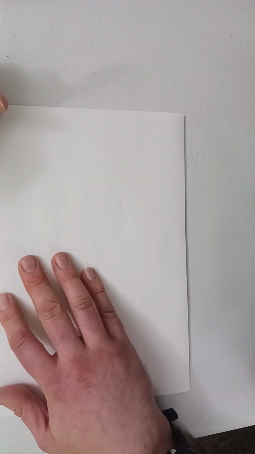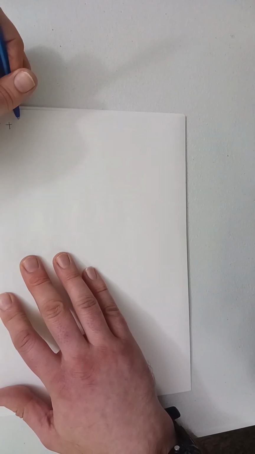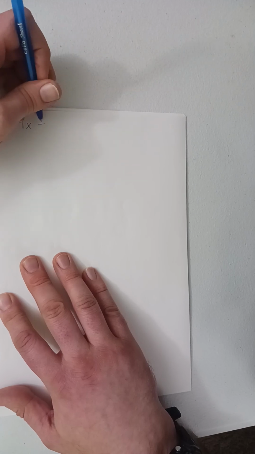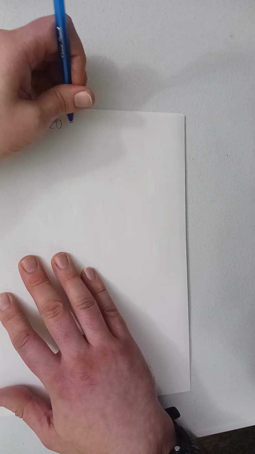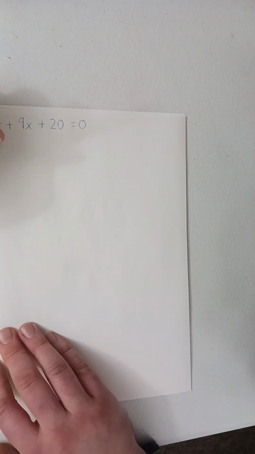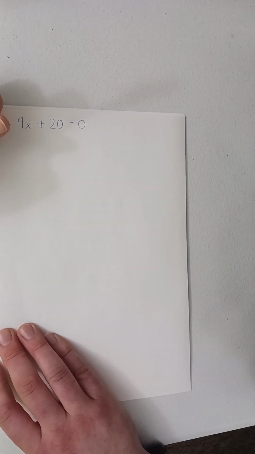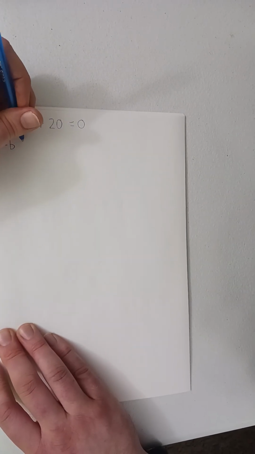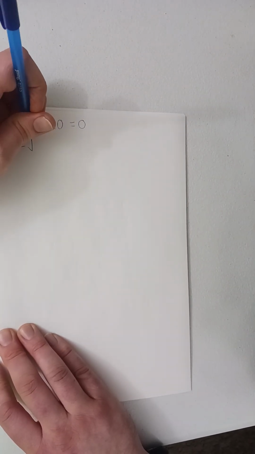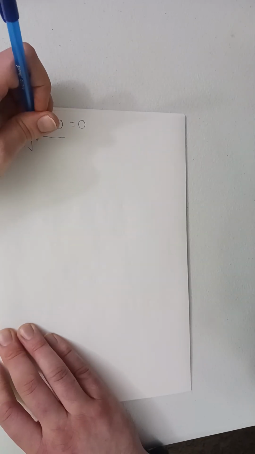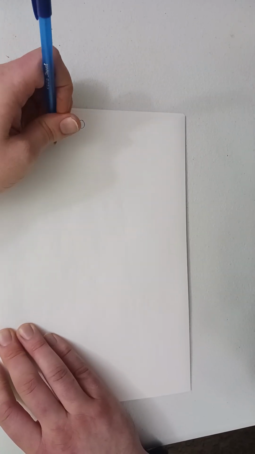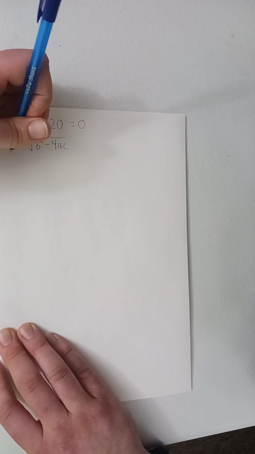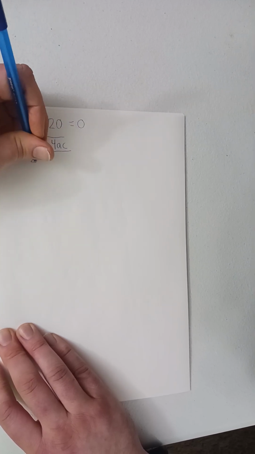So if we have x squared plus 9x plus 20 equals 0, to use the quadratic equation, x equals negative b plus or minus the square root of b squared minus 4ac, divided by 2a.